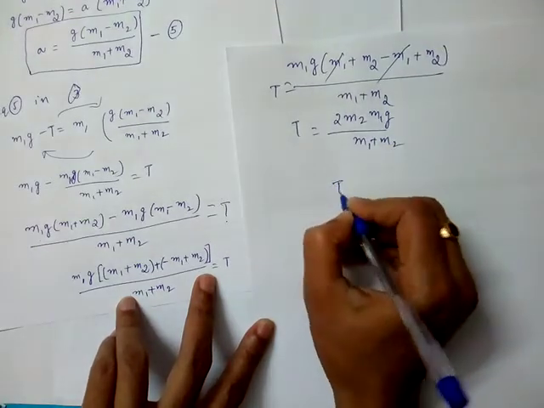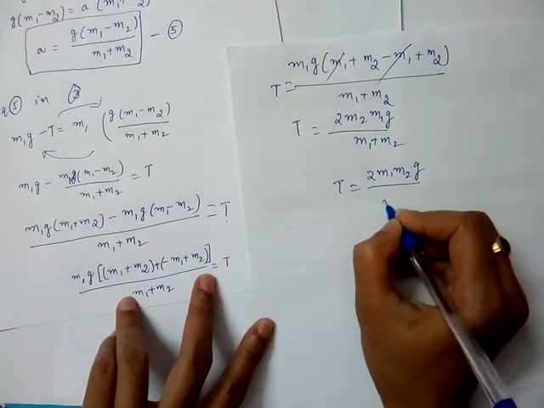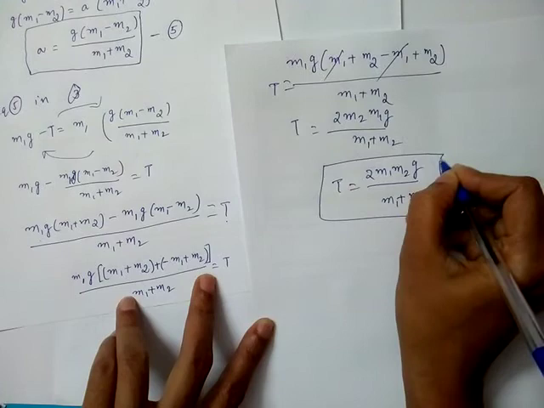So if you write t is equal to 2m1 m2g by m1 plus m2. Okay, this is tension formula.